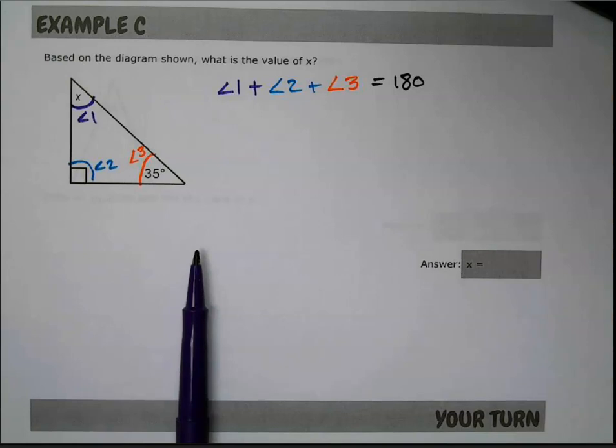Okay? If you can remember that, then these are going to be very easy problems. Any triangle, if you add up all three angles, it's going to equal 180 degrees. That's how you make your equation, and that's how you solve for x.